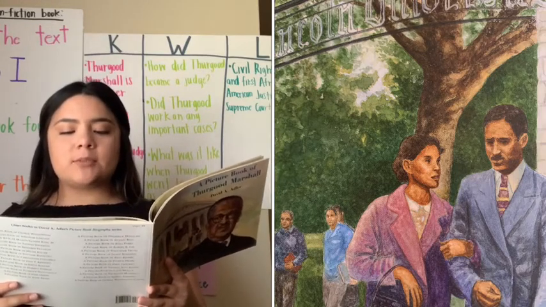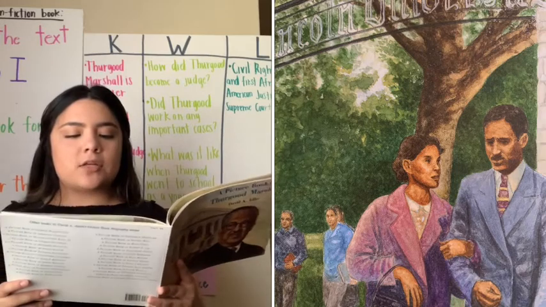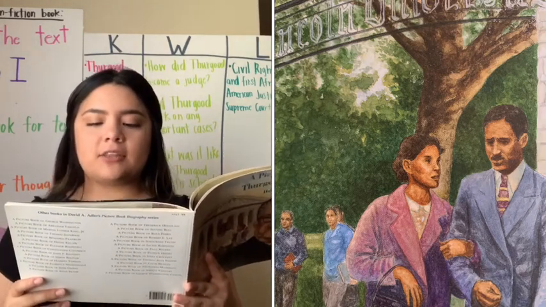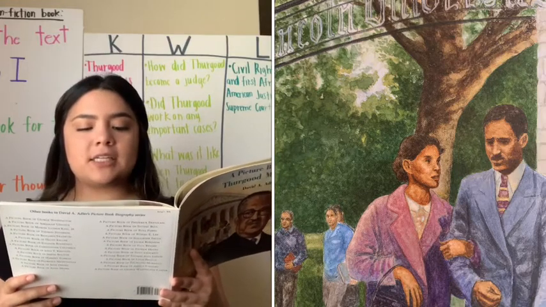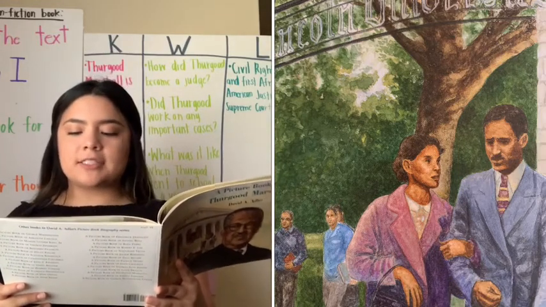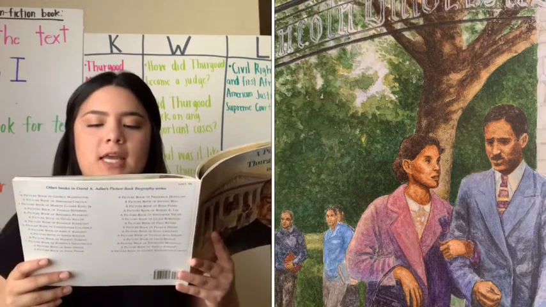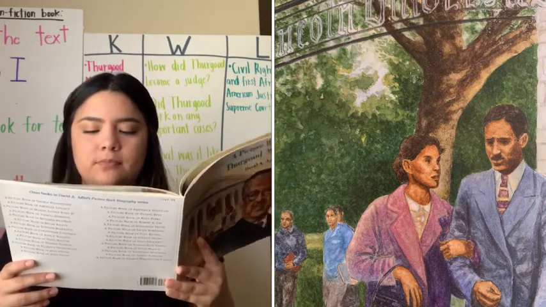At Lincoln, Thurgood met Vivian Bury, a student at the University of Pennsylvania. She inspired him to become a serious student. Thurgood and Vivian planned to marry 5 years after they graduated, then 3, and then 1. But they didn't even wait that long. They married on September 4th, 1929, before Thurgood began his last year of college.